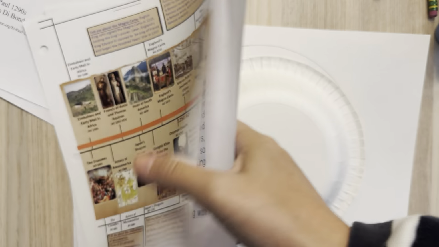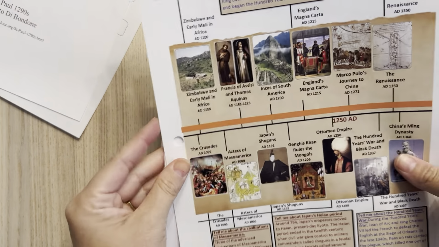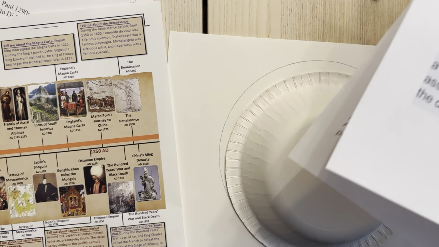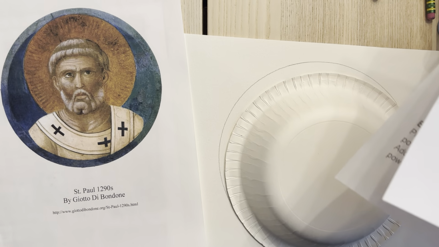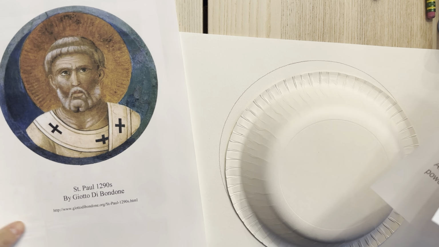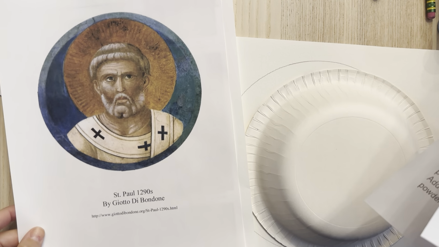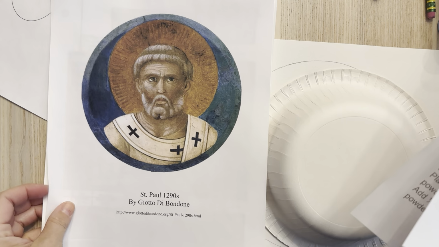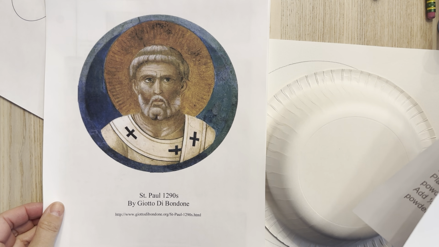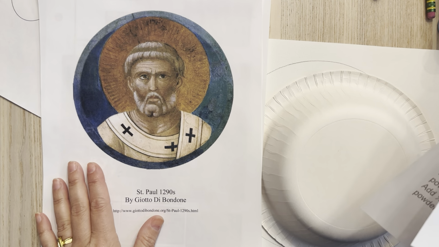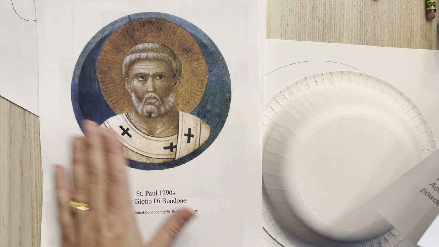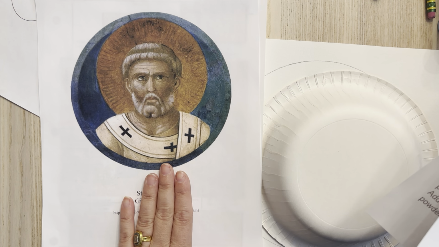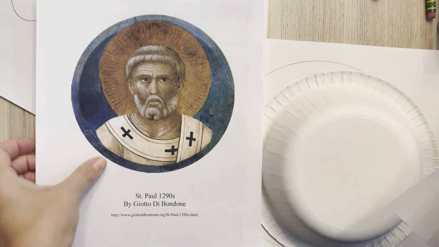Okay, art, week 13 for Nicole's class. So we switched things up a little bit. For the older kids, instead of the Madonna and Child, we are going to do St. Paul, 1290s. So Nicole, your class is going to recreate this picture. And as we discussed, every kid will receive their own copy of this painting.